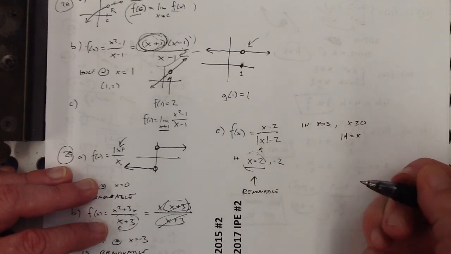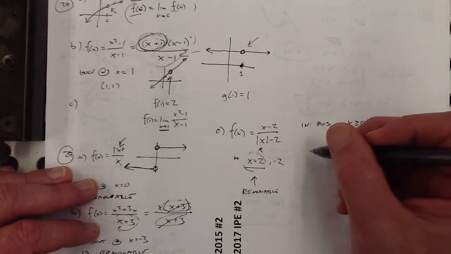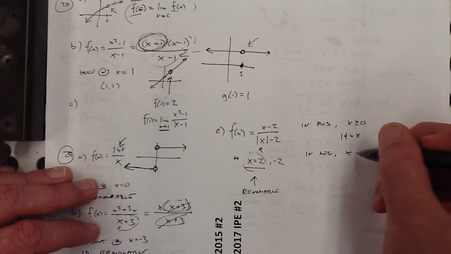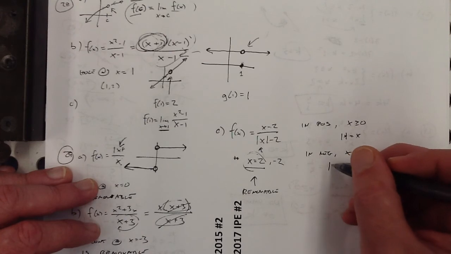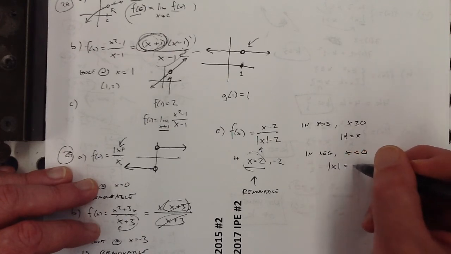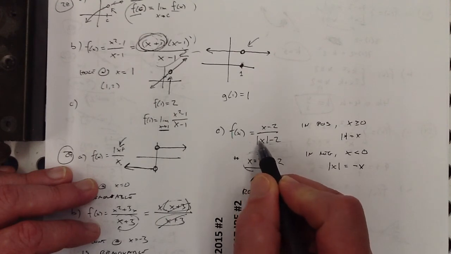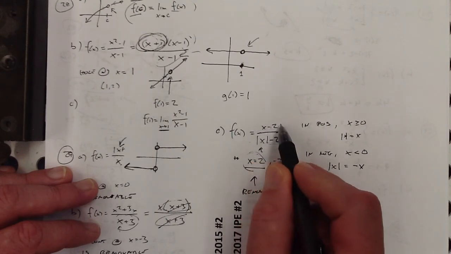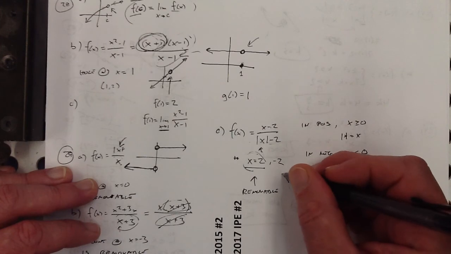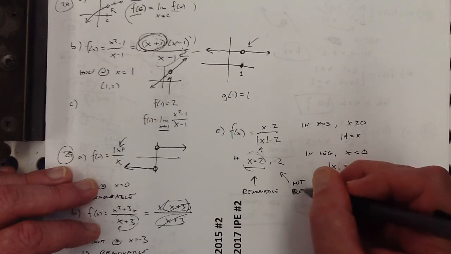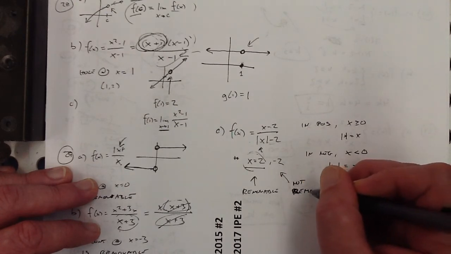Now how about when x is equal to -2? In negative territory, or when x is less than 0, then the absolute value of x is equal to -x. So then the bottom of this is -x minus 2. That is not the same as this. So that is not the same factor, and that means this is not removable. I think that's a little tricky.